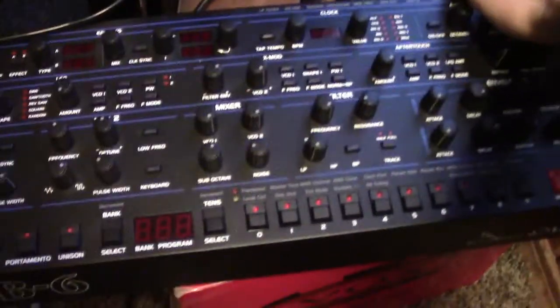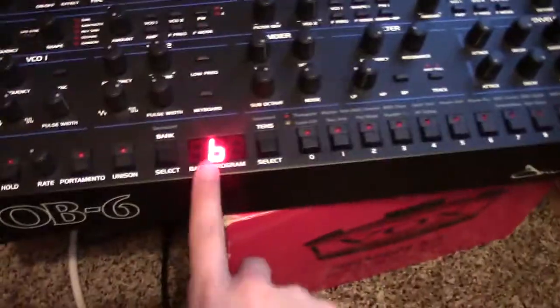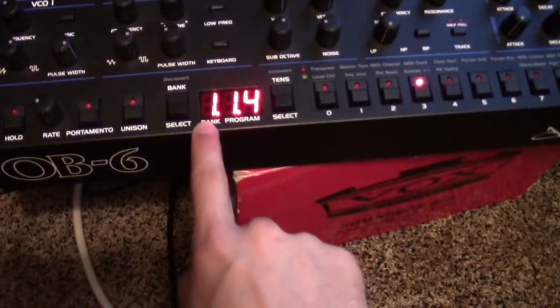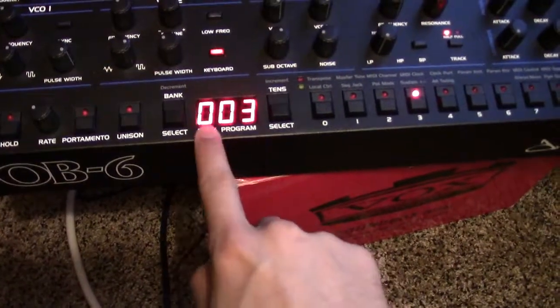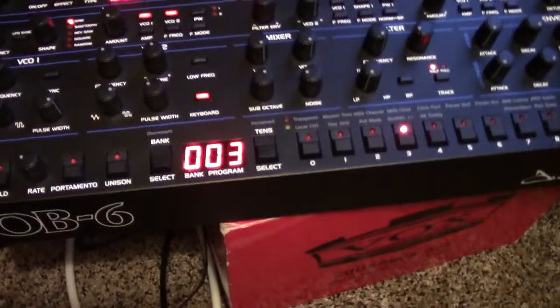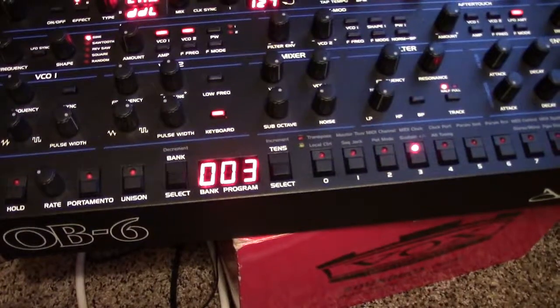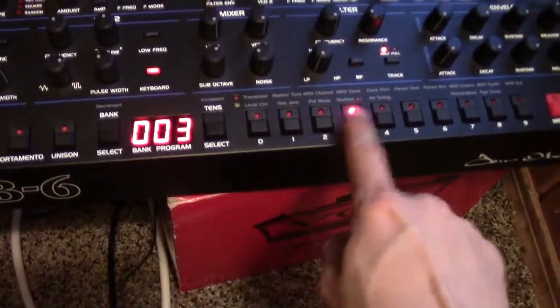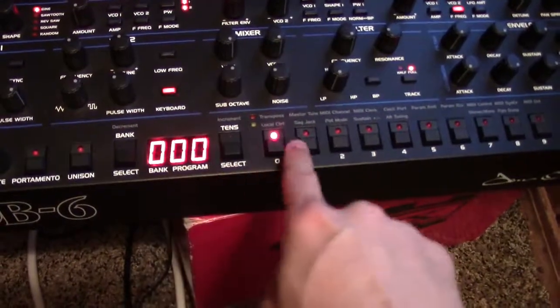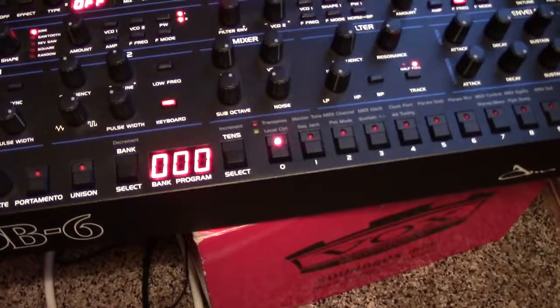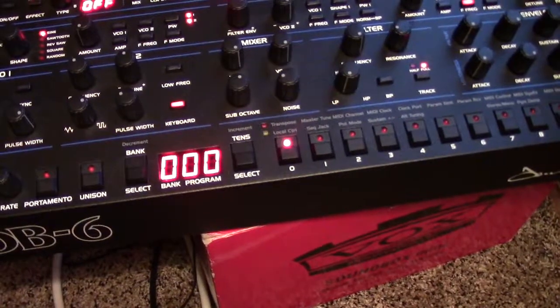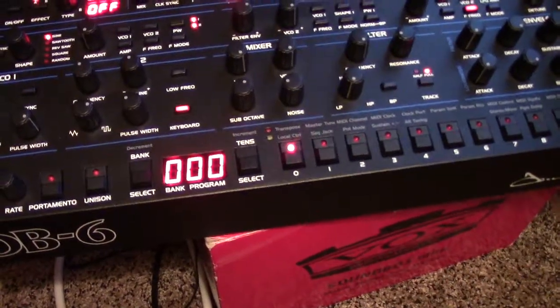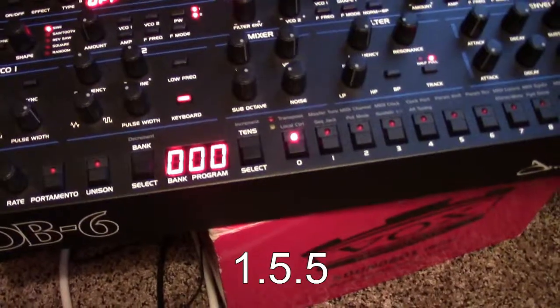When we turn the OB-6 on, we get these numbers. There's a 6 and there's a 114. And I think the 114 is the firmware OS version. And then, of course, now we're back to our regular presets that we can click around in. But 114, I think the current firmware at the making of this video is 115, unless somebody isn't keeping up to date.